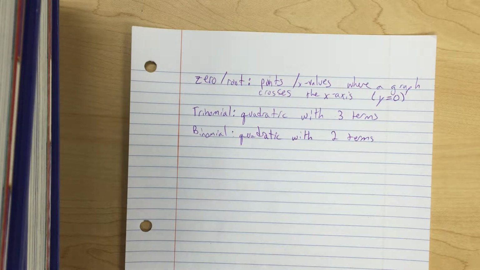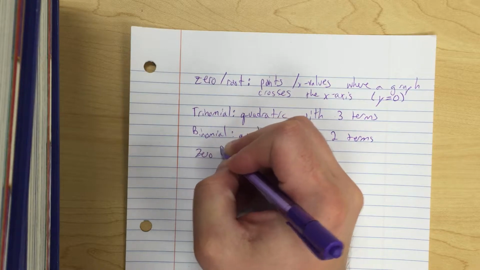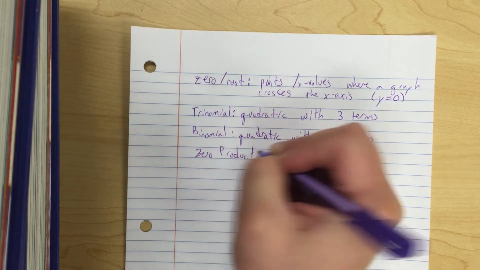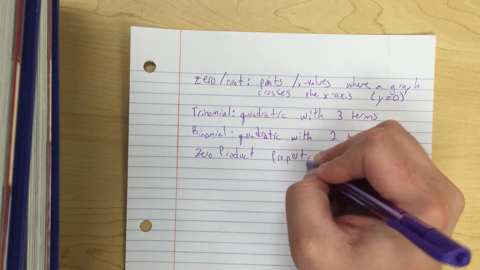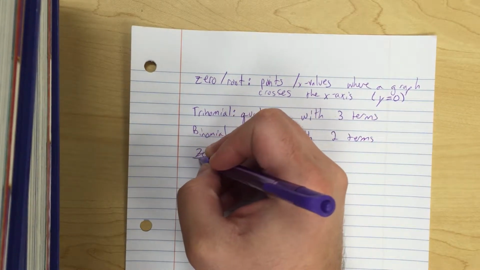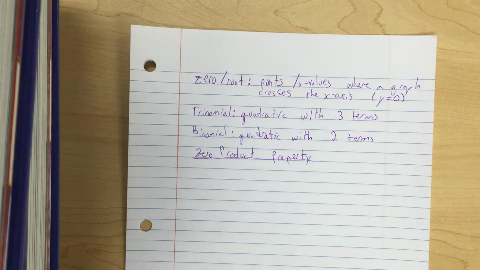We also need to talk a little bit about something called the zero product property. So we all know this already, simply by what we've been taught our entire lives. But now we're going to write it down in a little more formal way.